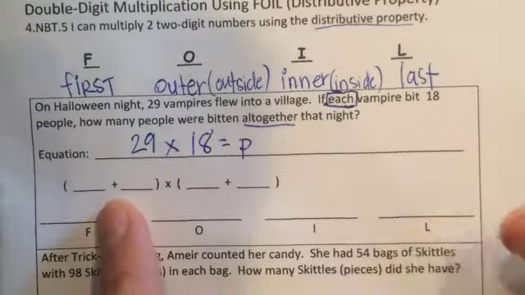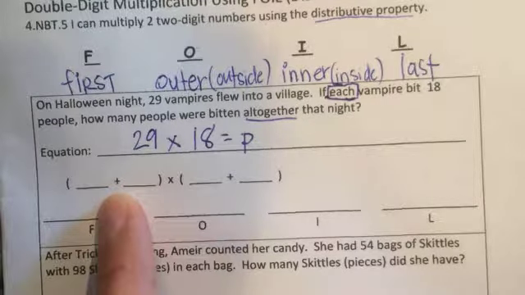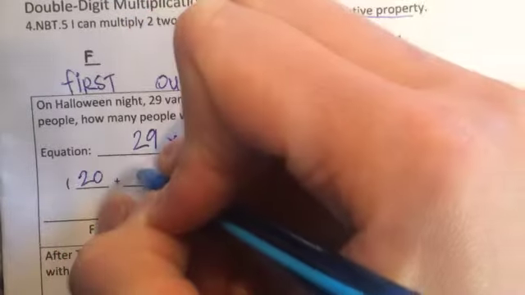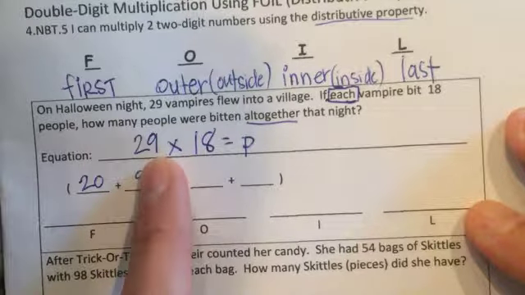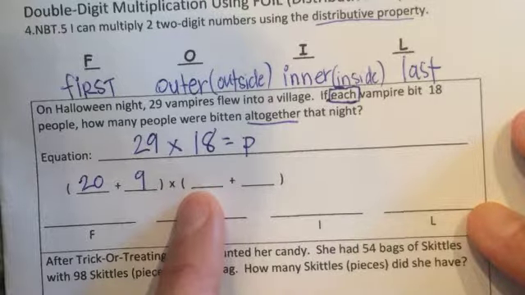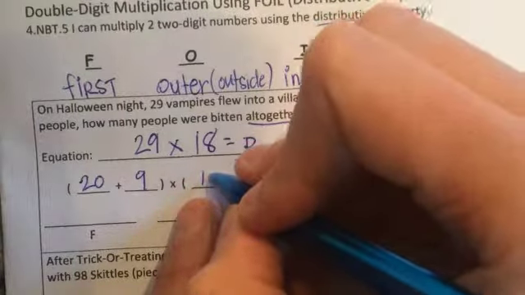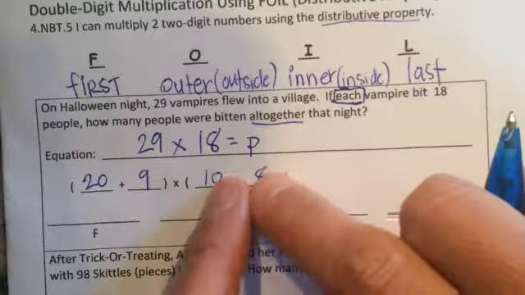So now I've got to break up 29, and I've got to break up 18 to make them easier to work with. We figured out how to do this already. Remember, we broke down 29 into 20 and 9. 20 plus 9, isn't that 29? Yes. So we're going to do the same thing over here. We've got 18. I want to break down 18. I'm going to put 10 plus 8. Together, 10 plus 8 is 18.